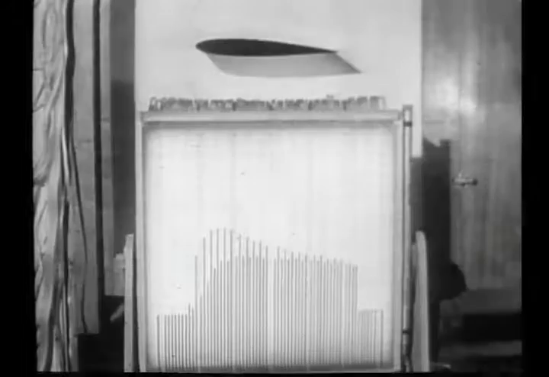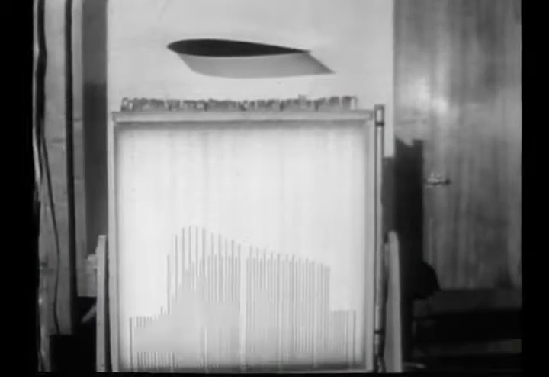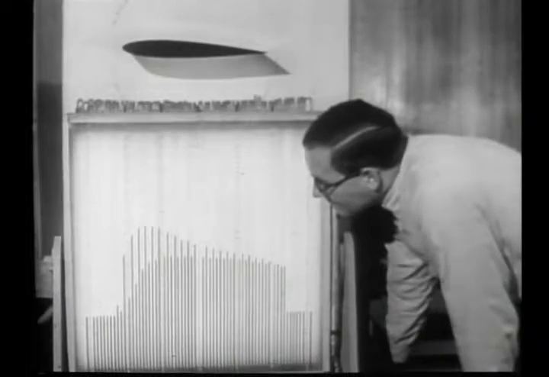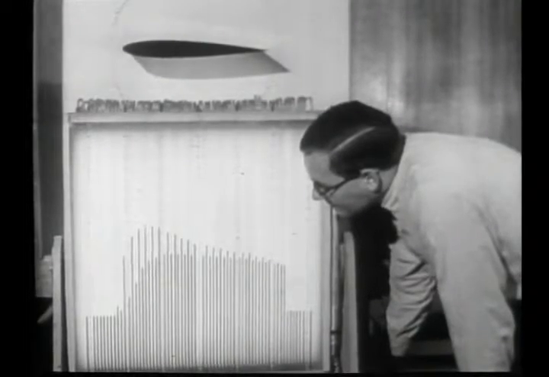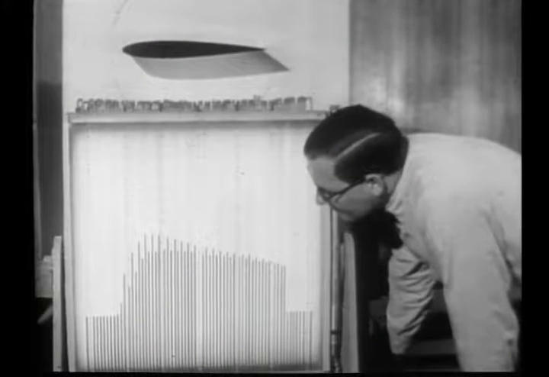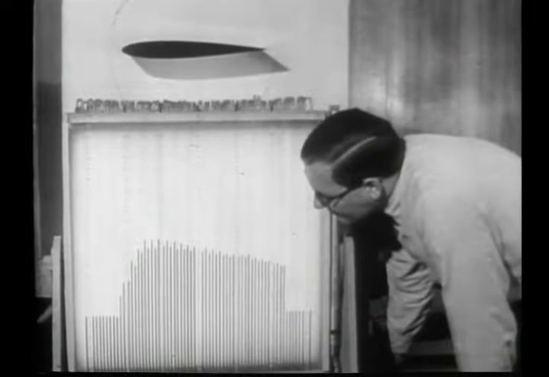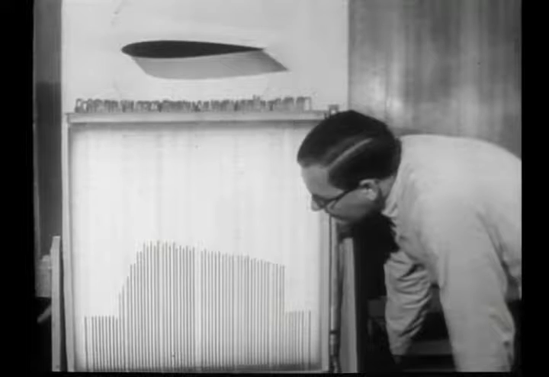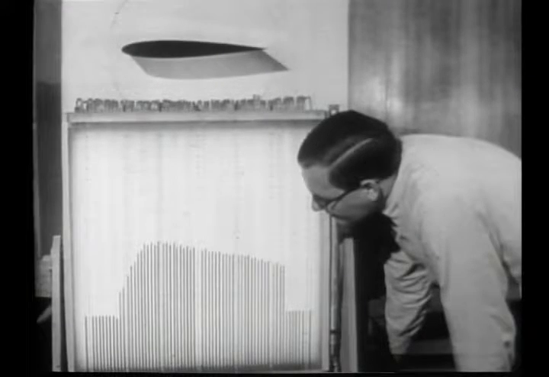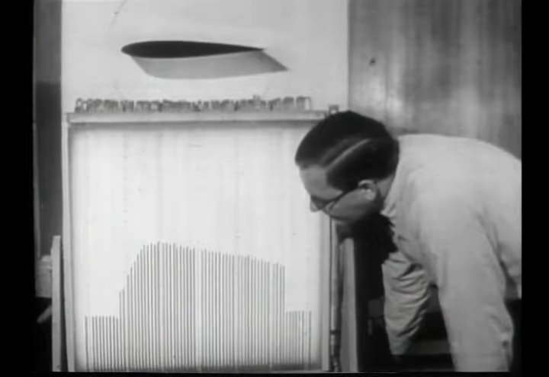The model contains pressure tubes mounted flush with the surface for the measurement of the static pressure distribution. These tubes are connected to the manometer alternately from the top and bottom surfaces. When the profile is set at 0 angle of attack, the pressure distribution produces this picture on the manometer.